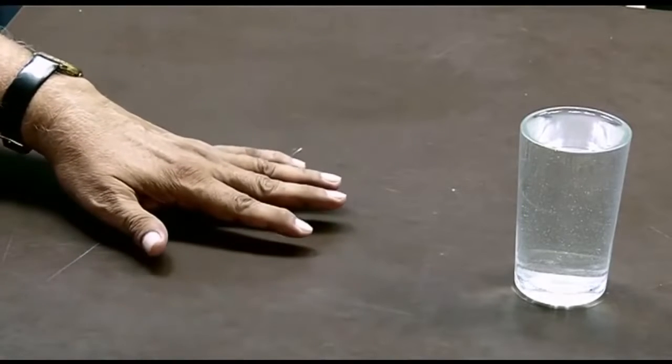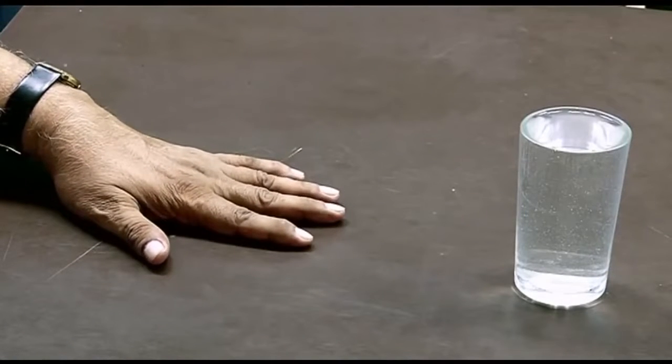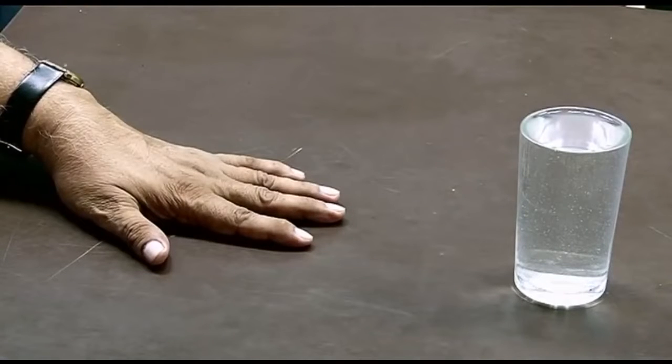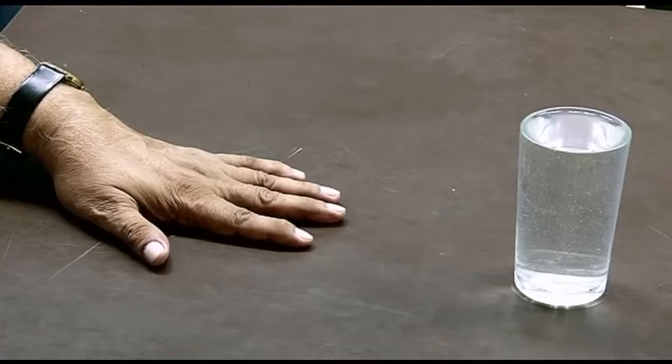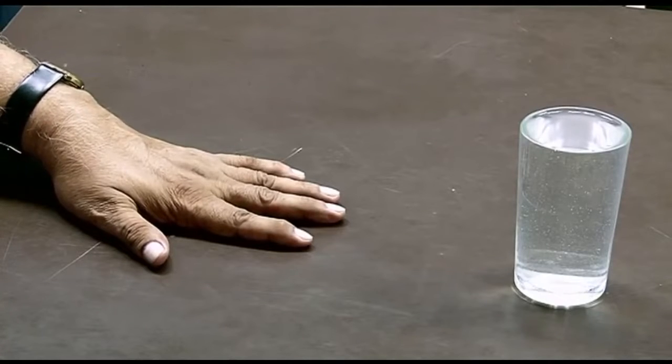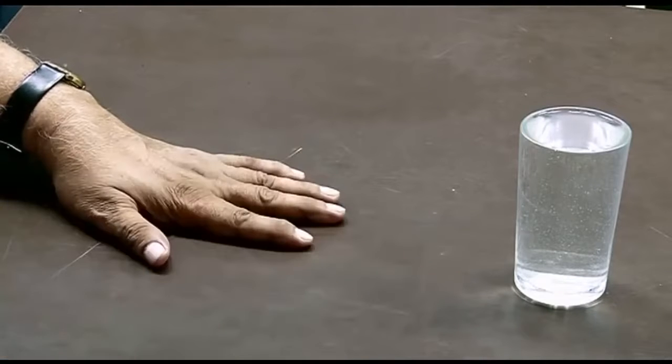I am putting my hand here and doing something on the table, and you look at this surface of water. Do you see some motion on the surface of water? And do you see any motion in my hand? Do you see any motion on the table here?